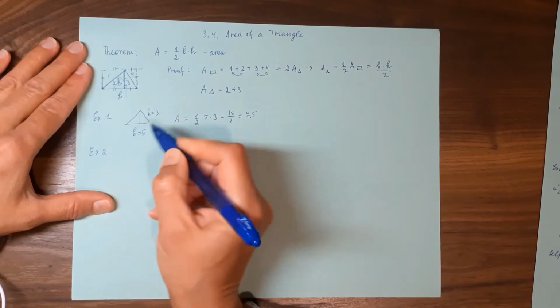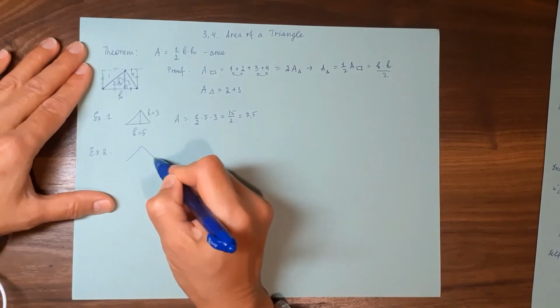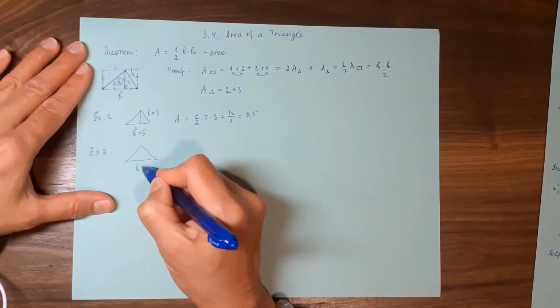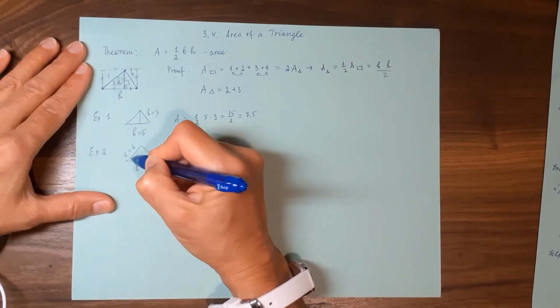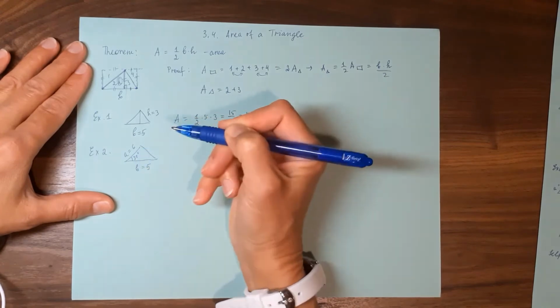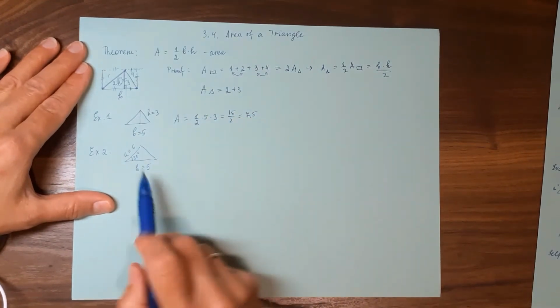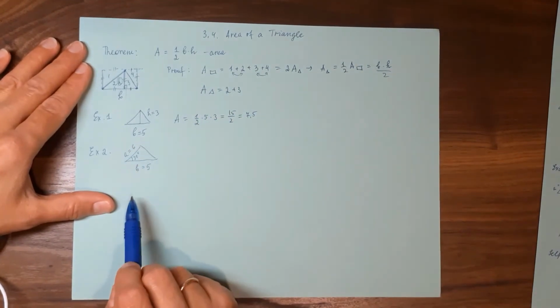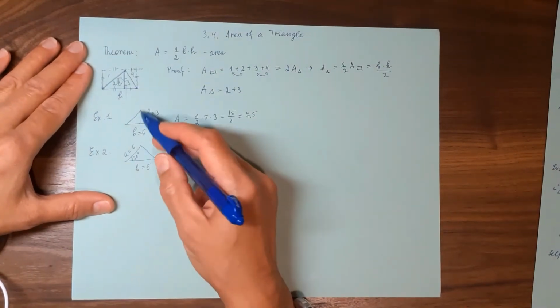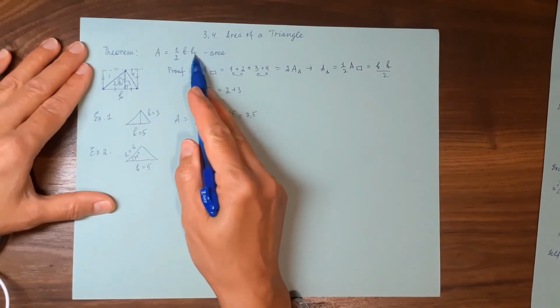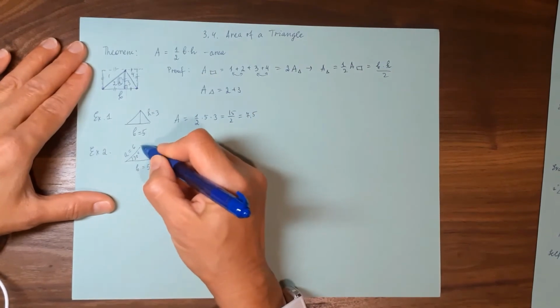Okay, so example number 2. What if somebody gives us one side and another side, but does not actually give us the height? So sides b and a are given, and also the angle between them is given. Formally, this is angle C, right? Because it's across from side c, which we are not using in this example. How do we calculate the area?